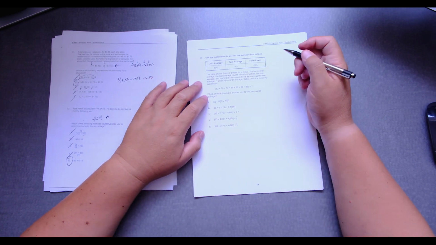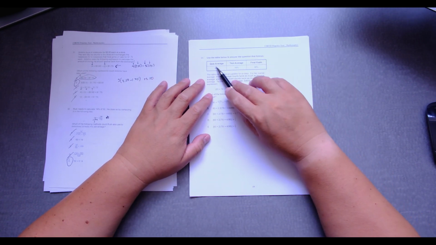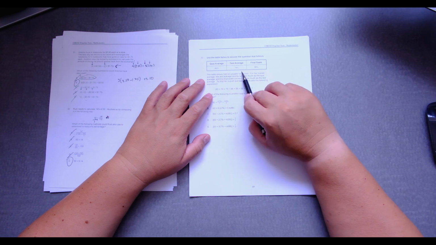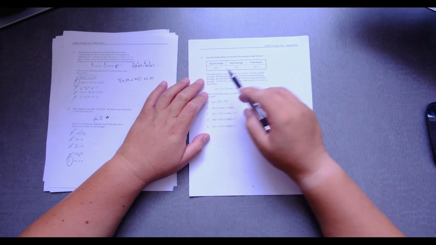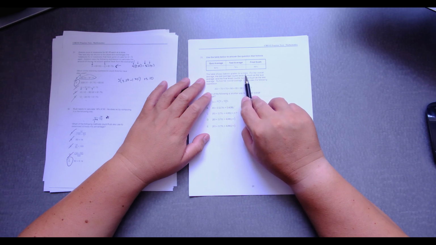Number 33. Use this table: quiz average, test average, final exam. The table shows Sabra's grades for a class.